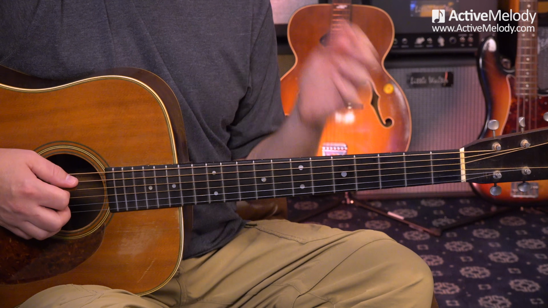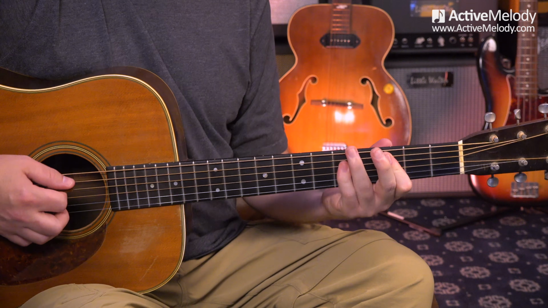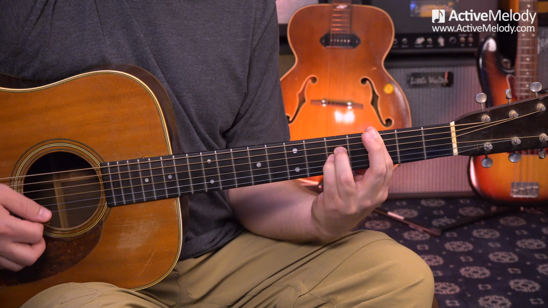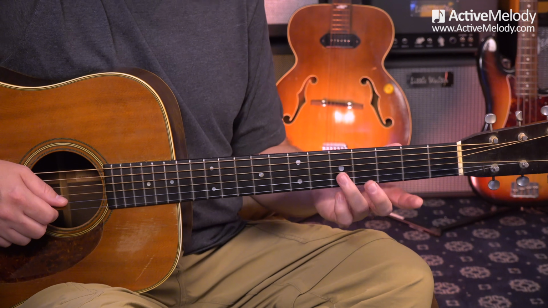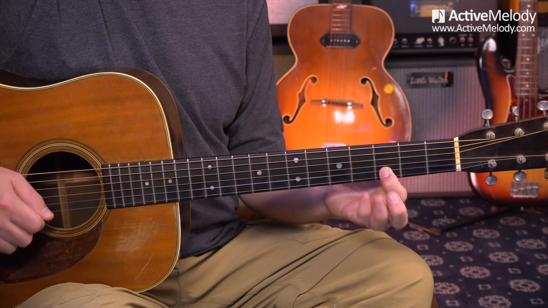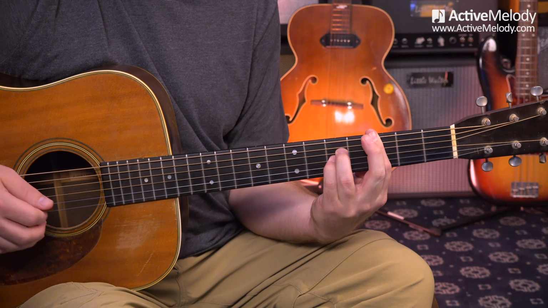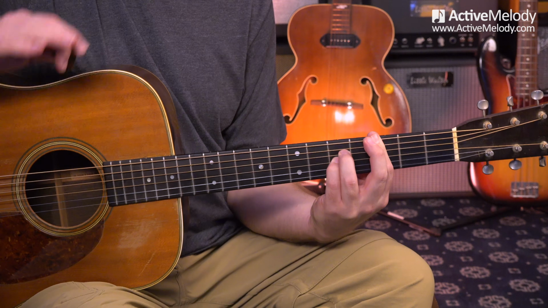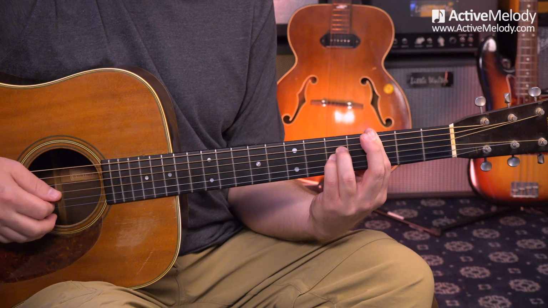And so I think of that off of the A shape. If you're thinking of the CAGED system, you've got your C chord here using the A shape. It's really just that chord. The difference is you're moving the 3rd interval out of your C chord down to here to get that suspended chord. That's all it is. And what I played was 2, 3, 1, 2, and let them all ring out.